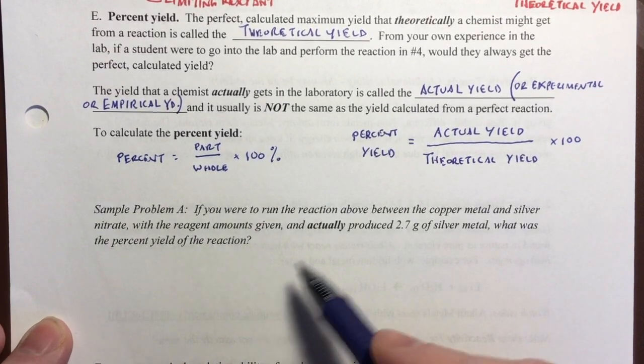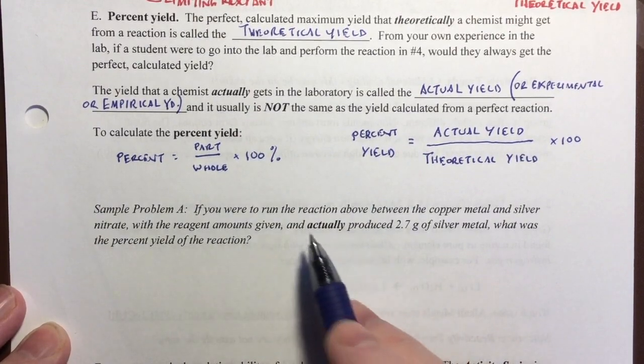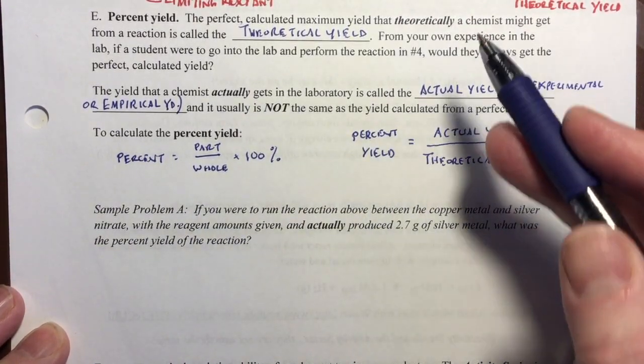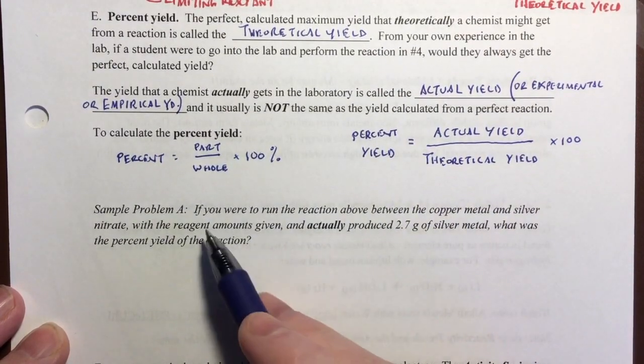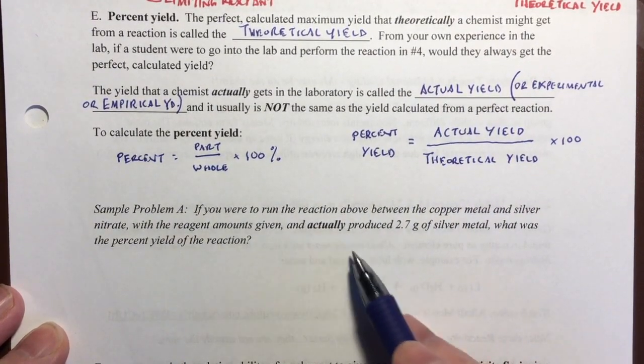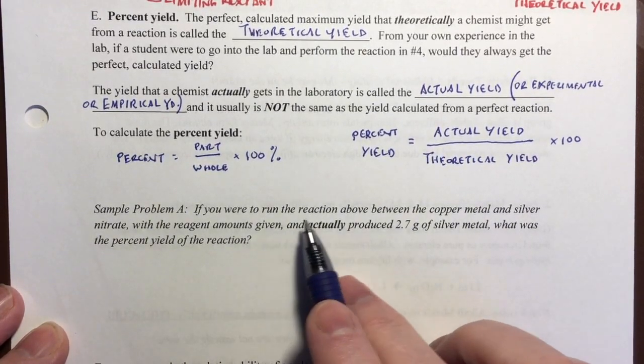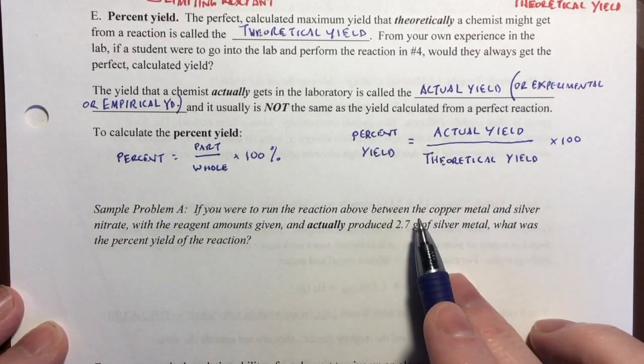Okay, coming back to this, we're going to set this problem up. Now, if this problem did not tell me to refer to a previous problem, the problem could have given me a whole new problem to solve for a theoretical yield.